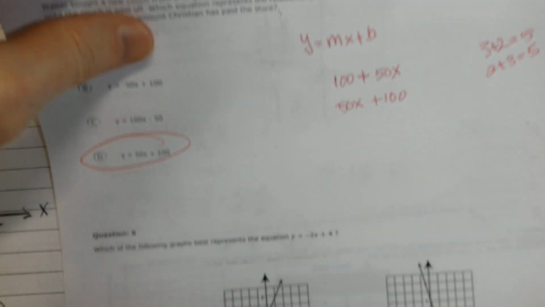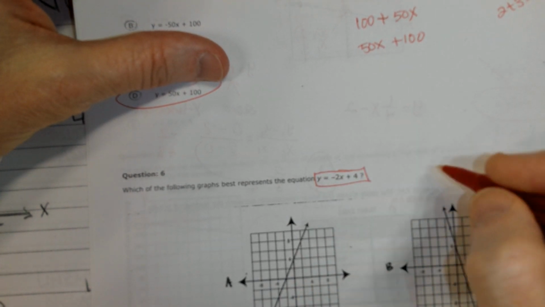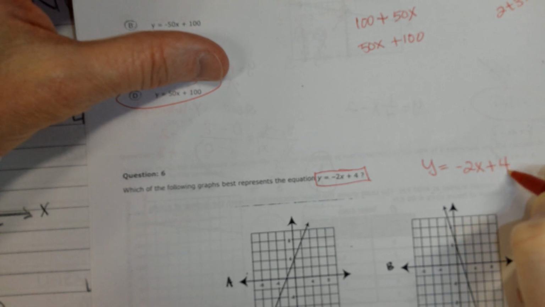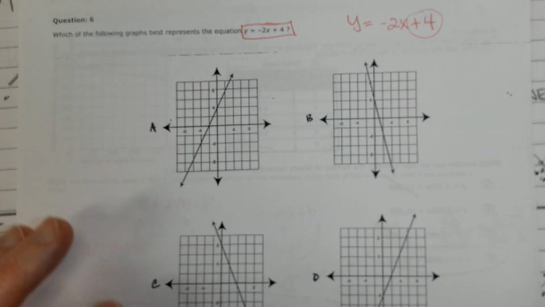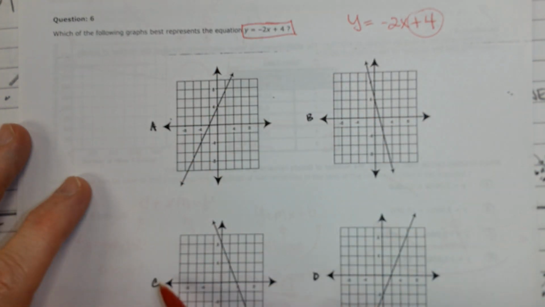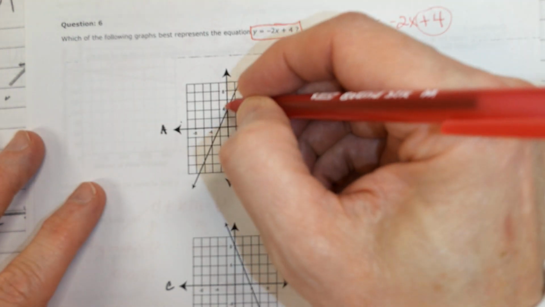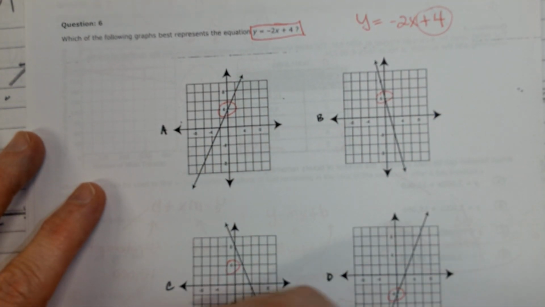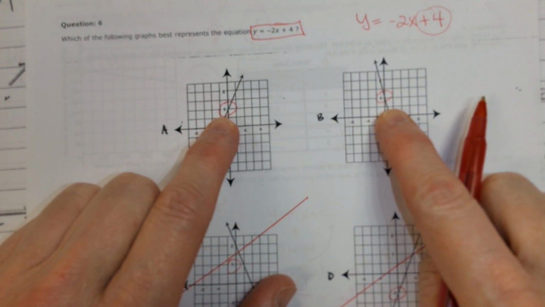All right, let's look at number 6. Put a box around this right here. It's y equals negative 2x plus 4. What does the plus 4 represent? The y-intercept. So which one of these can we get rid of? A positive 4. It should go through at positive 4. Which ones can we get rid of? C. Get rid of C, get rid of D. Only these two lines go through positive 4.